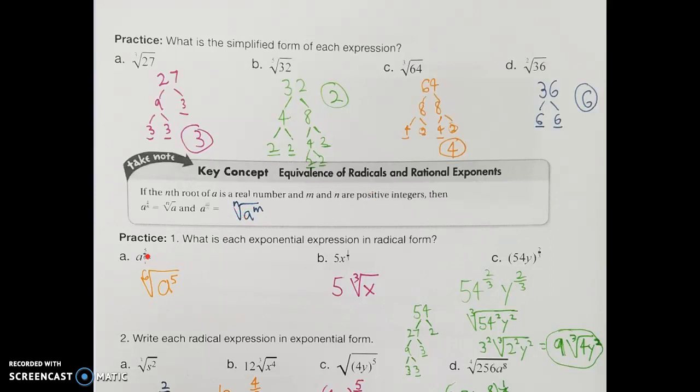If I use a to the 5/6 power, I look to that numerator first, so the top of that fraction means that that's your exponent. A is being raised to the 5th power, and the denominator of that fraction, so the bottom, means that that's going to be your index. So a to the 5/6 means I take a, raise it to the 5th power, but I also have a 6th root.